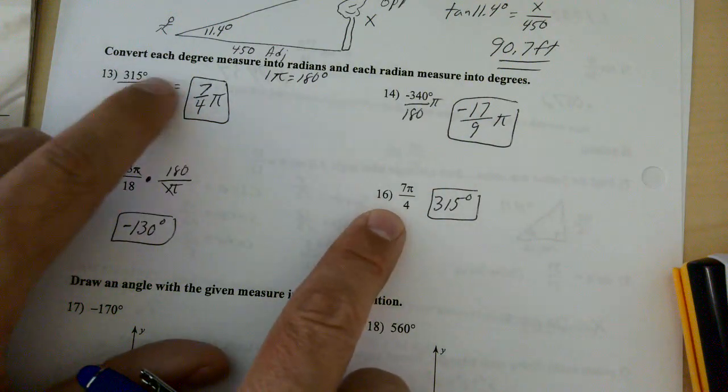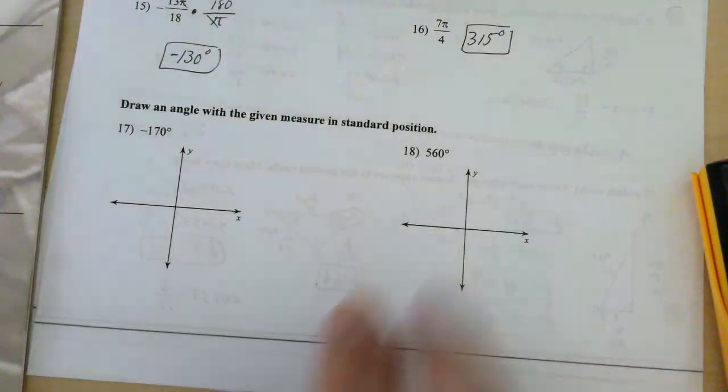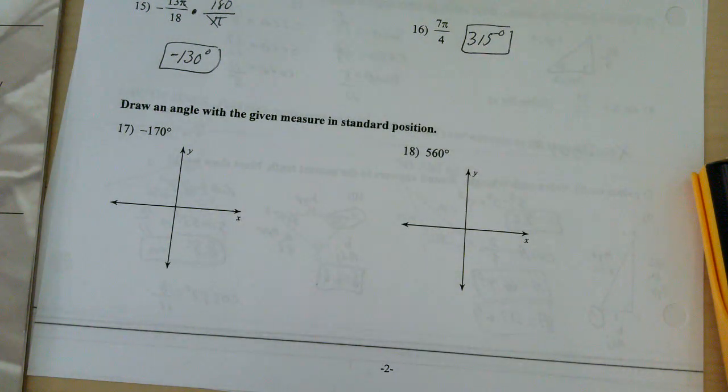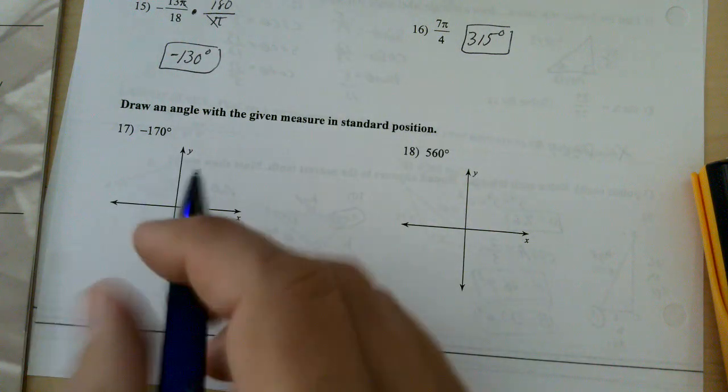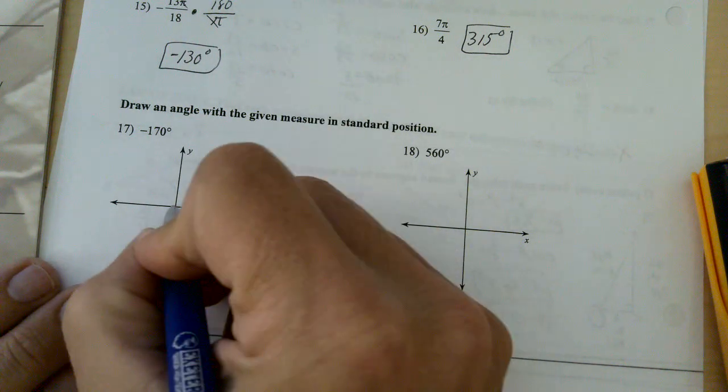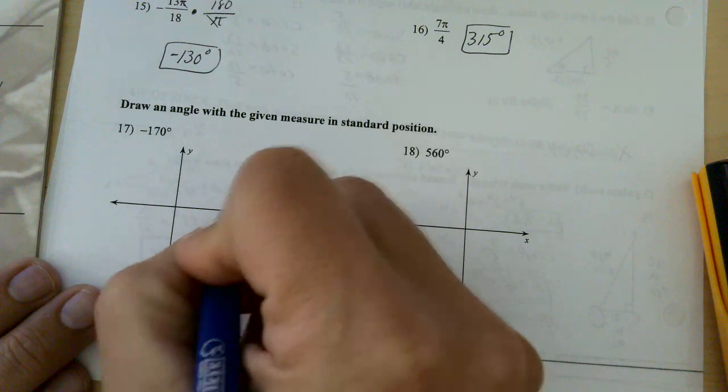They're equivalent, so same problem basically. And now here, this section, I just want you to eyeball it. I'm not going to give you a protractor. A negative, so you always have to start on this positive x-axis. It's called the initial side.